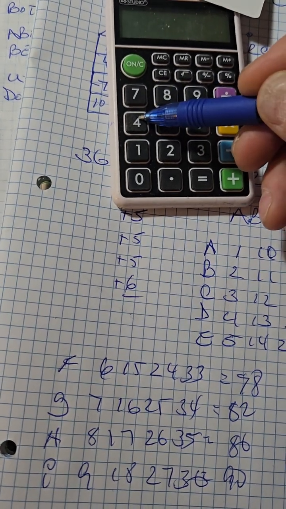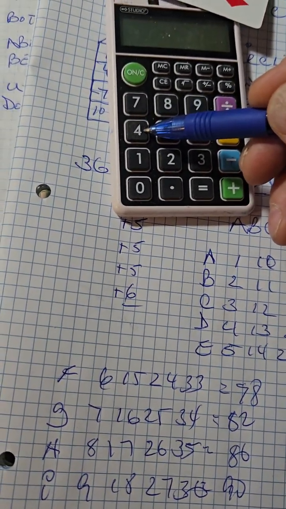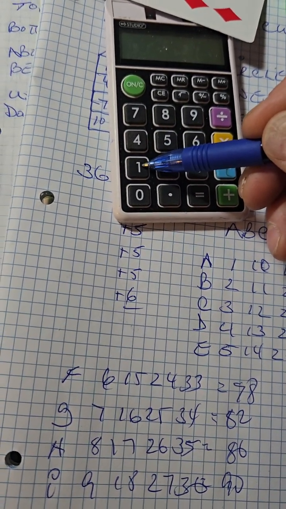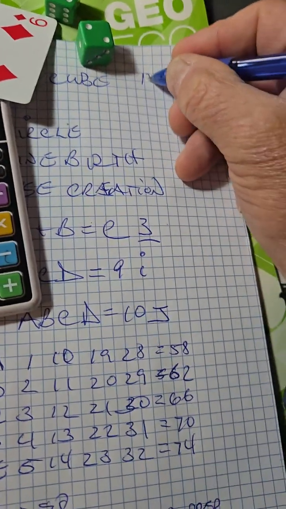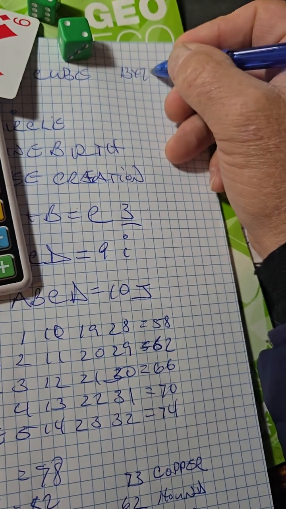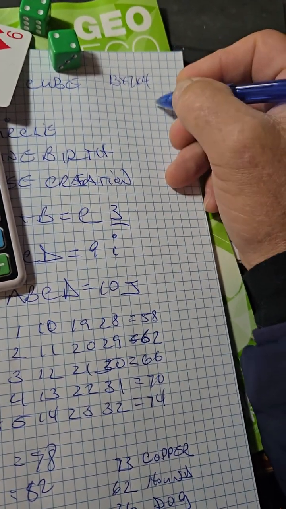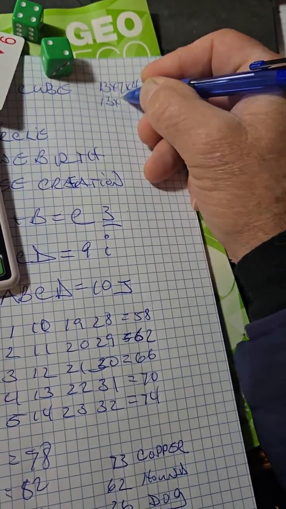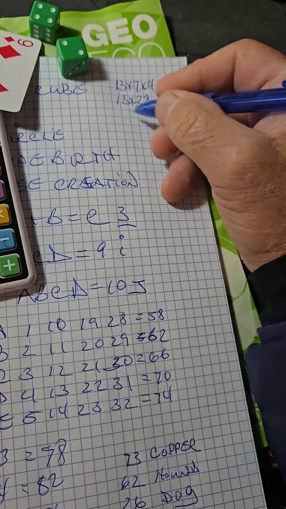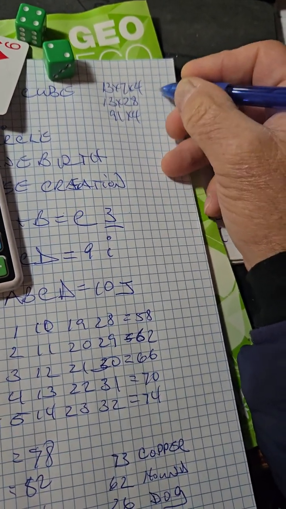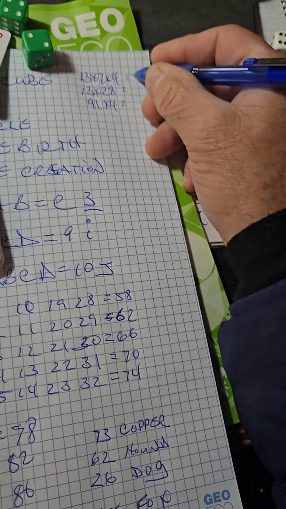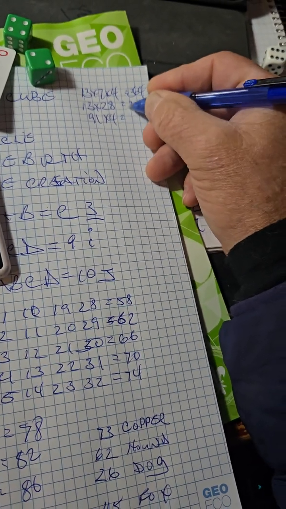7 months of 31 days, 4 months of 30 days, and 1 month of 28 days, to reconnect the calendar. 13 by 7 by 4. 13 by 28. 91 by 4. All equal to 364.